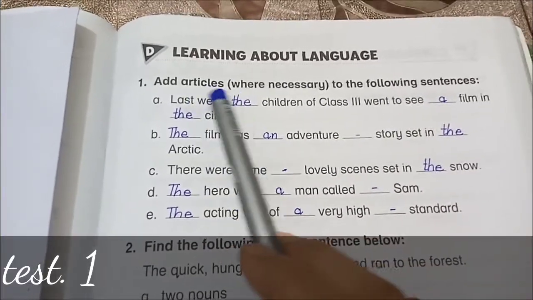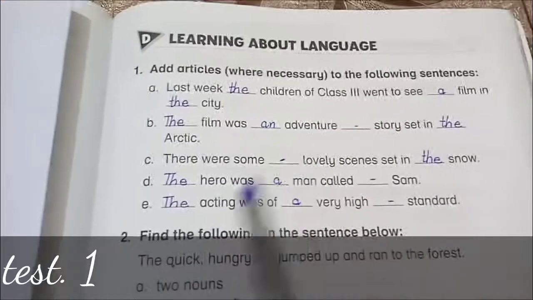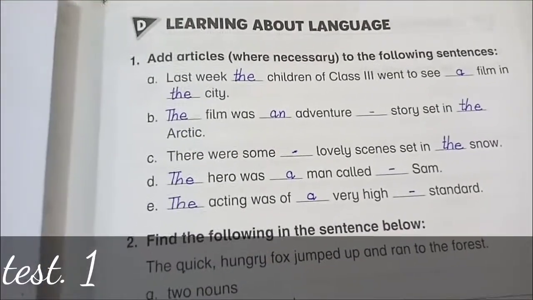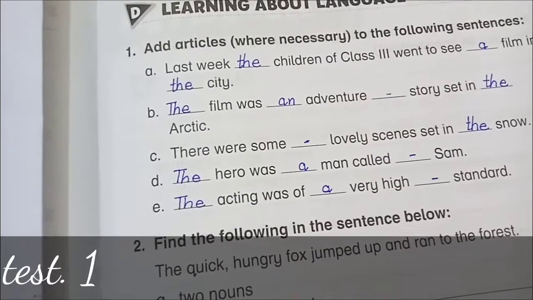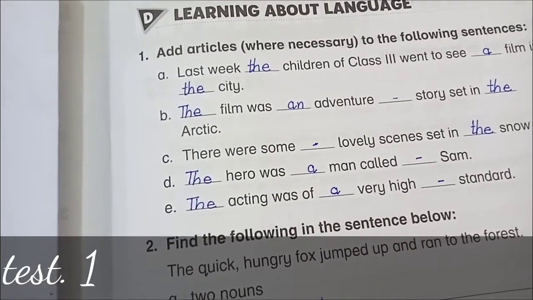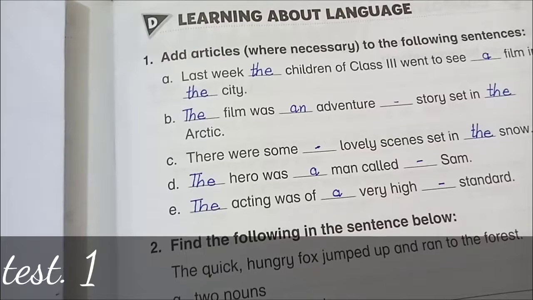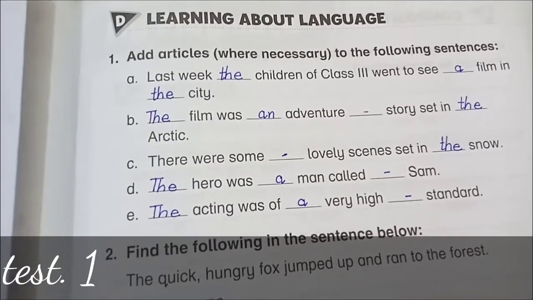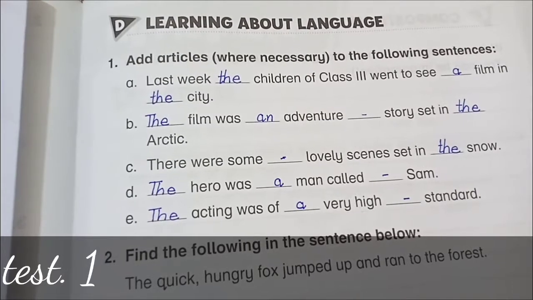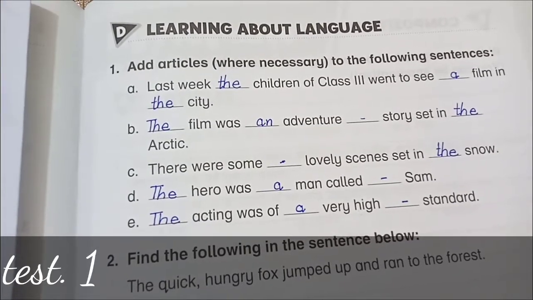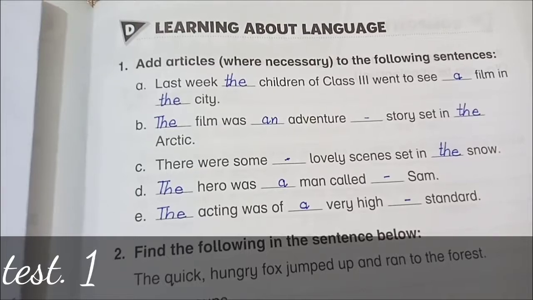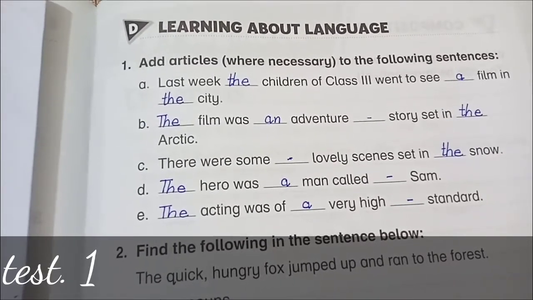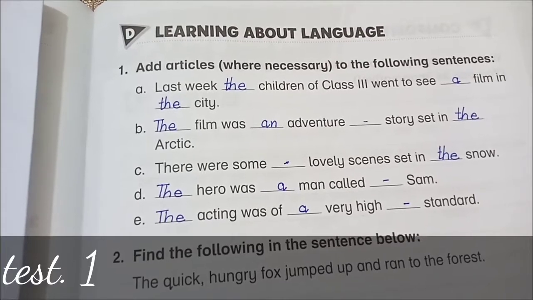First of all, I will discuss what articles are. Articles are actually parts of speech, and a very important part of speech. There are 3 articles basically: a, an, and the. They are used before nouns or adjectives when we refer to a particular person, place, or thing, or to any one of many persons, places, or things.